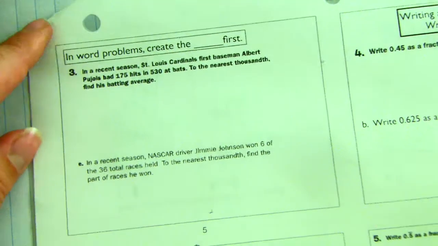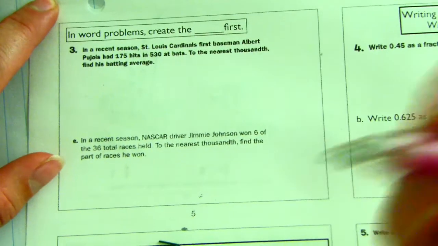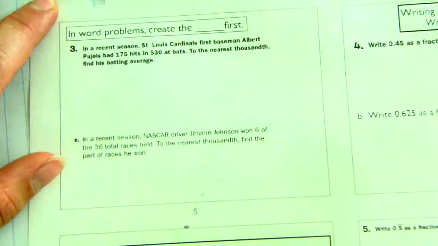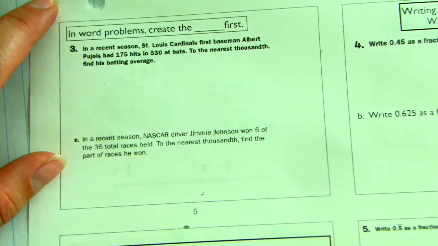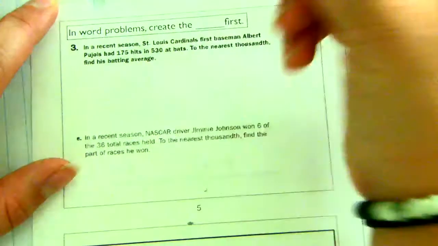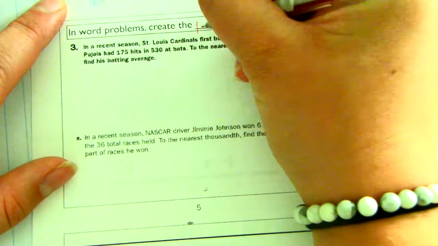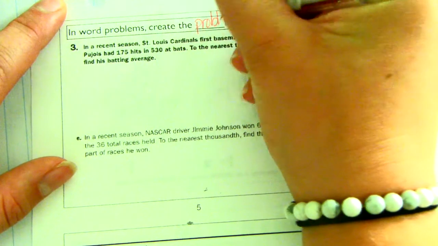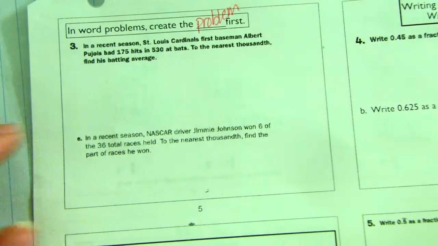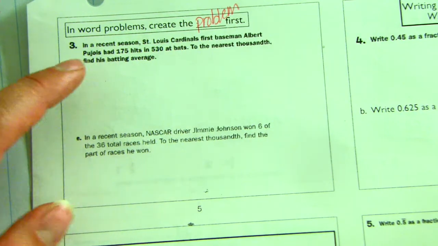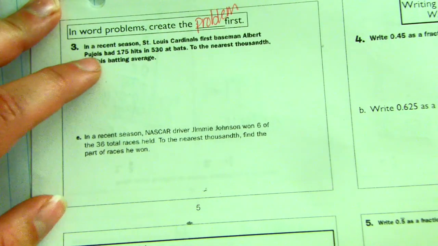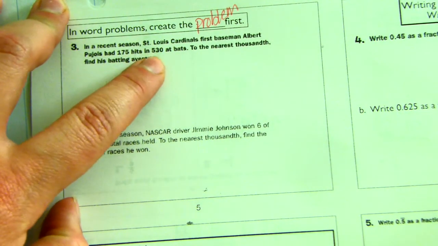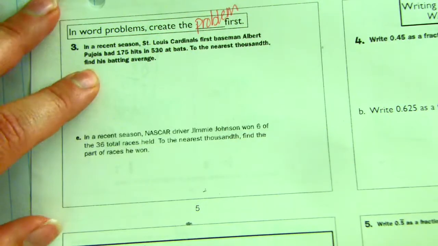Moving on to page 2. When we're working with word problems, I'd first create the problem first. So in recent seasons, St. Louis Cardinals first baseman Albert had 175 hits and 530 at bats. To the nearest thousandth, find his batting average.